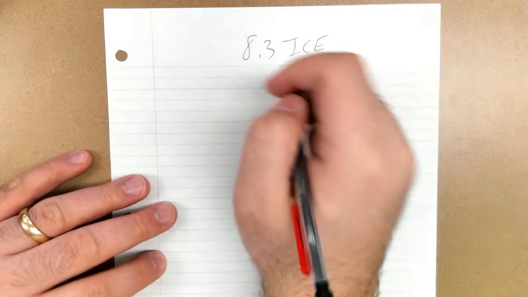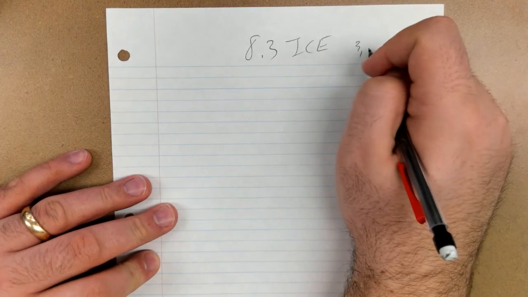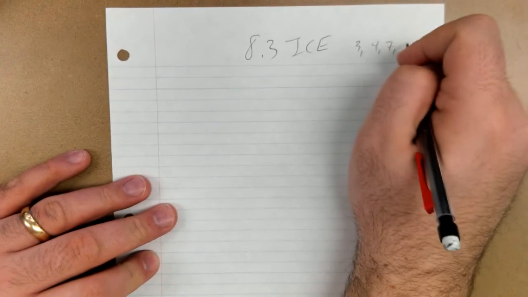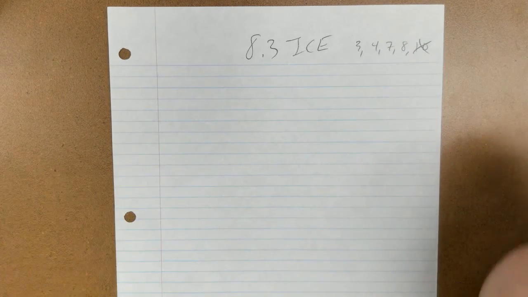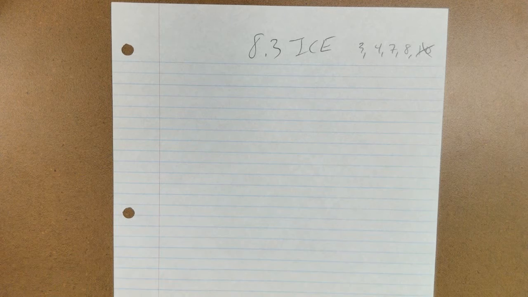Advanced Calc, this is the last ice sheet. We're going to do 3 at the beginning, 4, 7, and 8. We're going to skip 10. So 3, the back half of 3 is your first assignment. So I'm just going to do a couple of these.